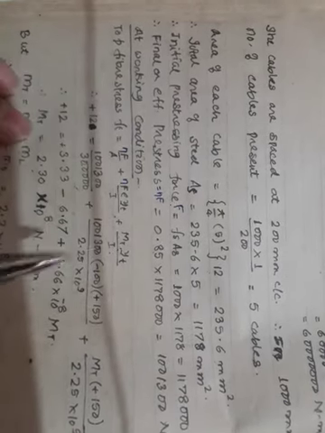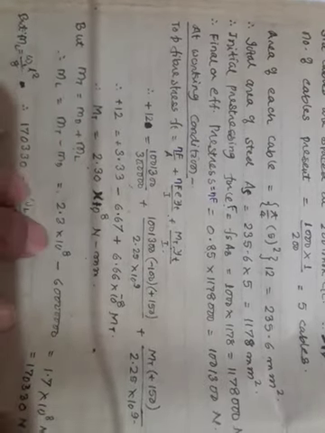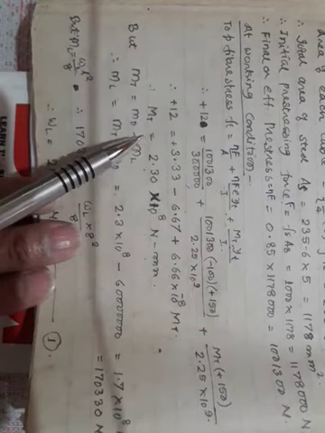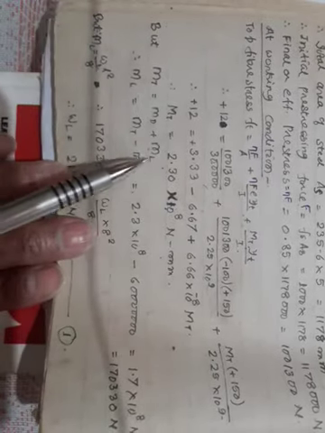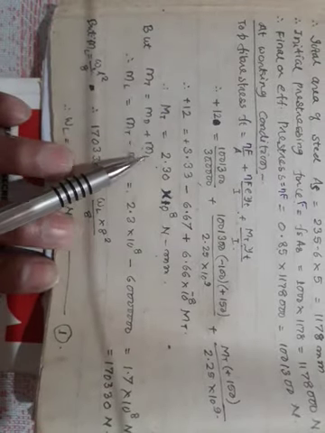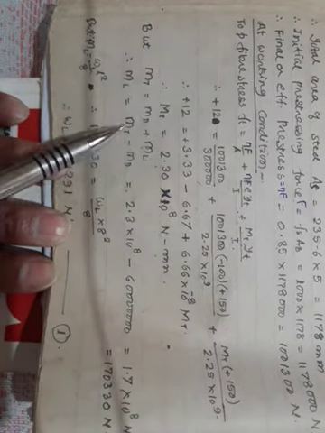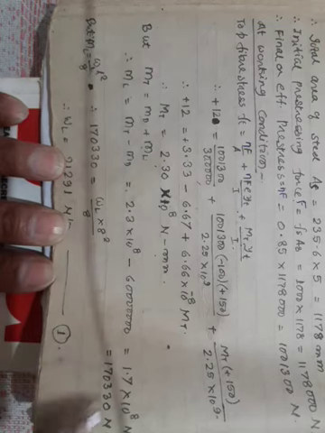I think you know all the values, so you can fill them in and you will get the value of MT. MT can be written as MD plus ML. Therefore, from this, ML can be easily calculated. ML is MT minus MD. MT I know, MD I know, so I will get the value of ML.